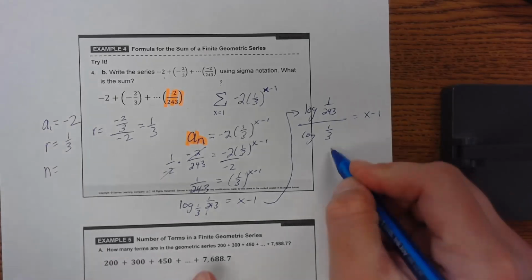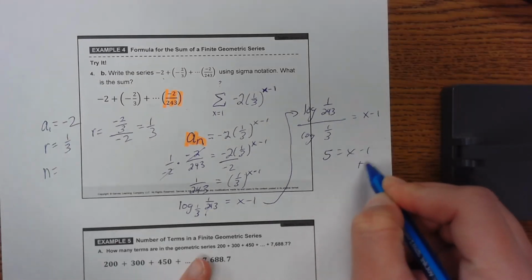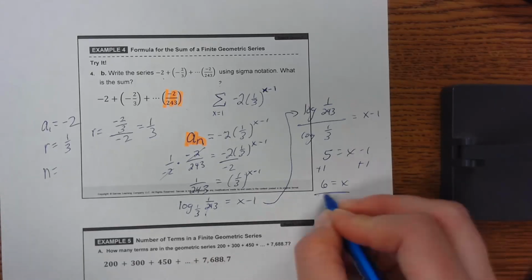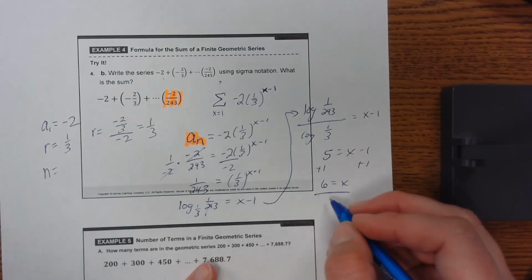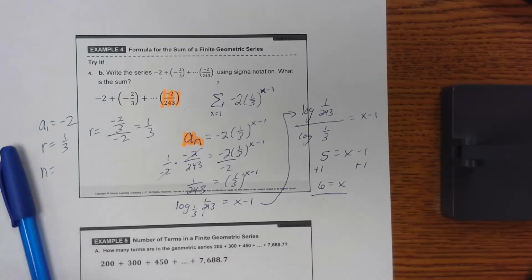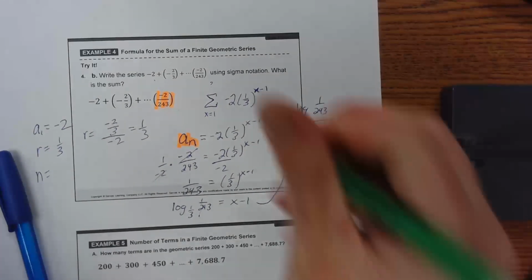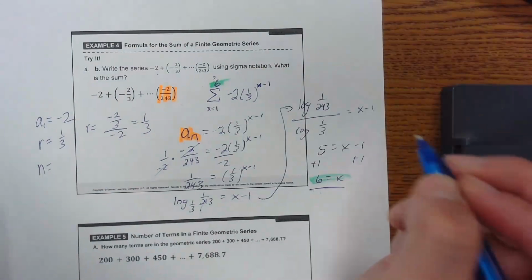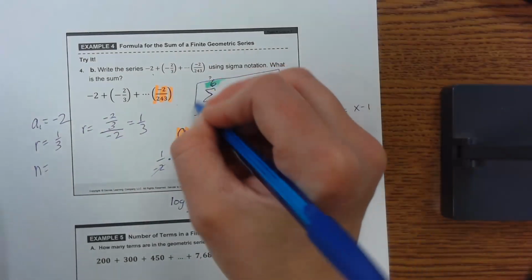And we should get 5. And lastly, we're going to add 1. Okay, so 6. This is the term number, and so where this goes, what we just found, right, was our missing piece right here, and so here is our 6. There is our sigma notation.